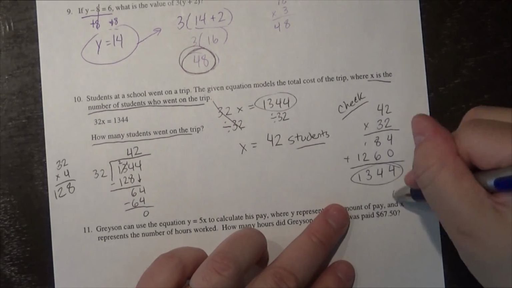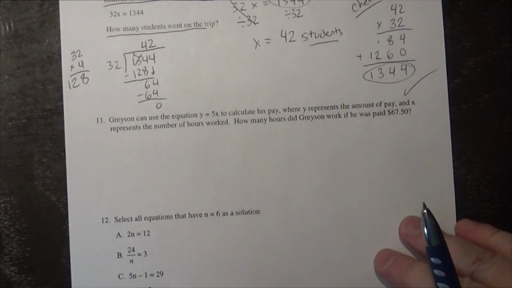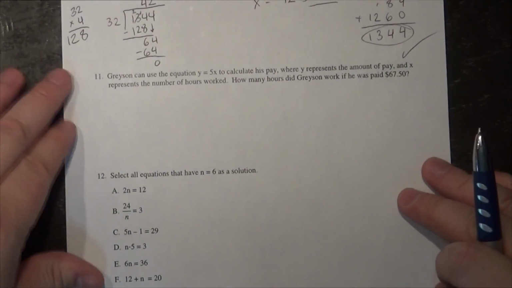1,344, 1,344. It checks out. My math is correct, so I know I got number 10 correct. All right, now let's take a look at number 11.